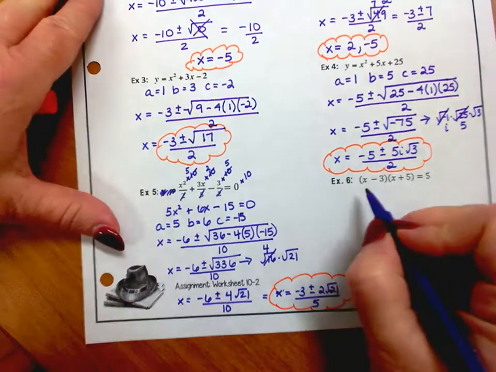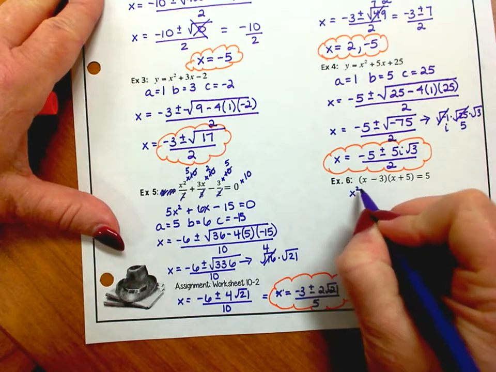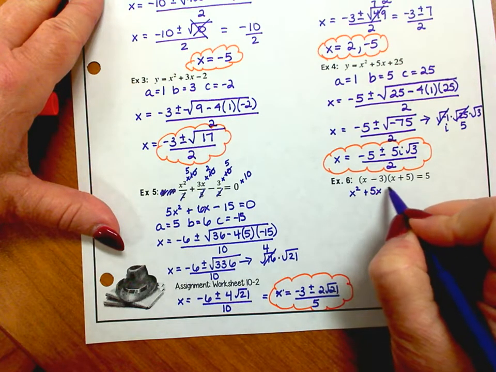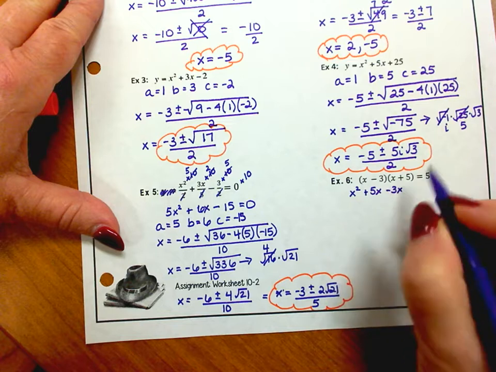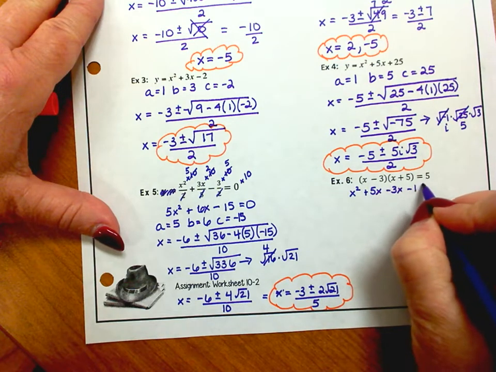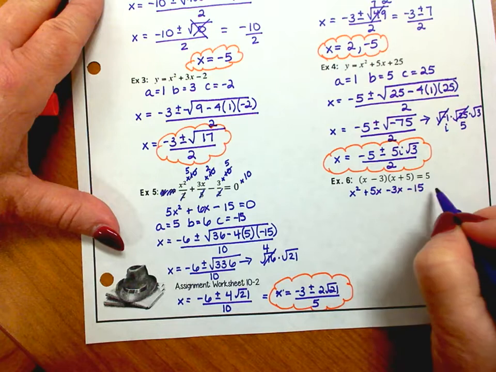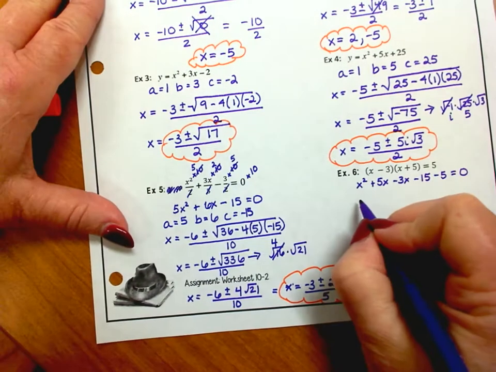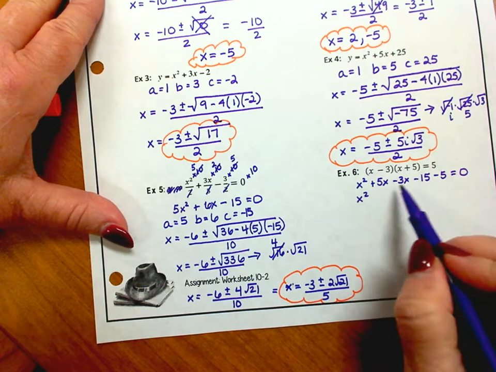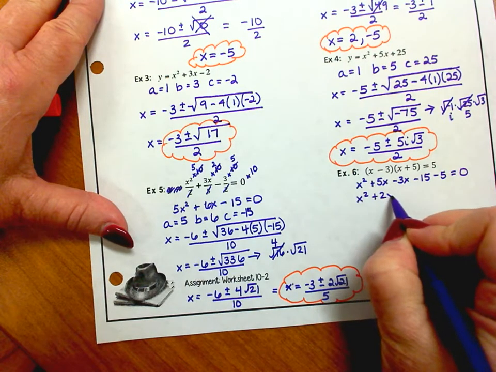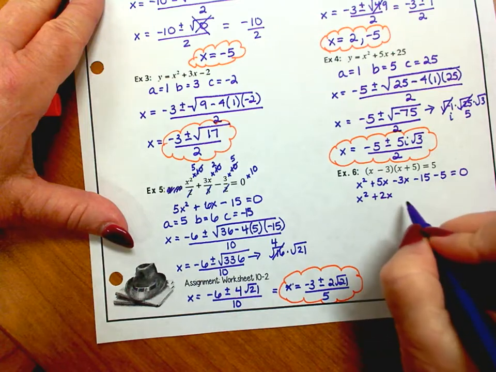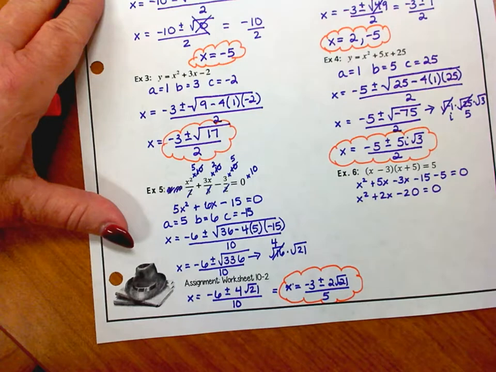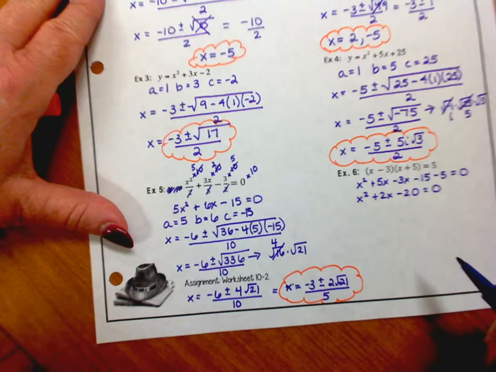Okay, so we've got x times x is x squared. X times 5 is 5x. Negative 3 times x is negative 3x. Negative 3 times 5 is negative 15. And we're going to subtract 5, leaving us with 0 on that side. So we have x squared. 5 and negative 3 is going to be positive 2x. Negative 15 and negative 5 is negative 20. And that equals 0.